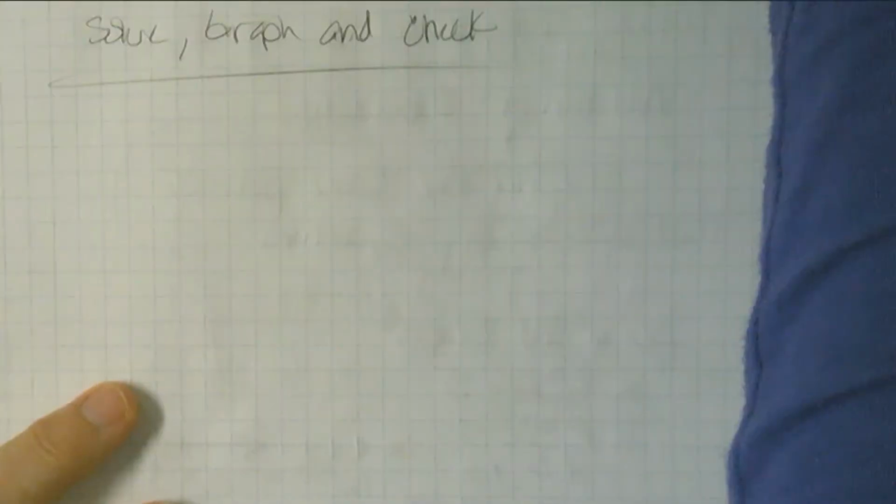So solve, graph, and check are the directions that I'm giving you right here.